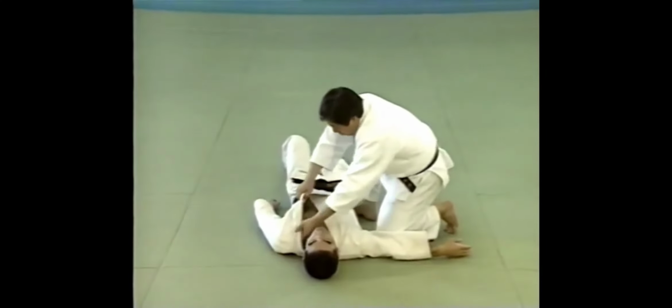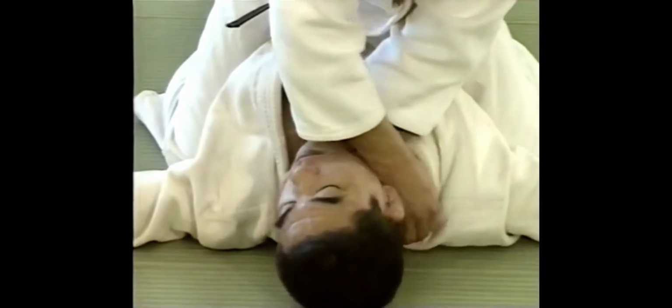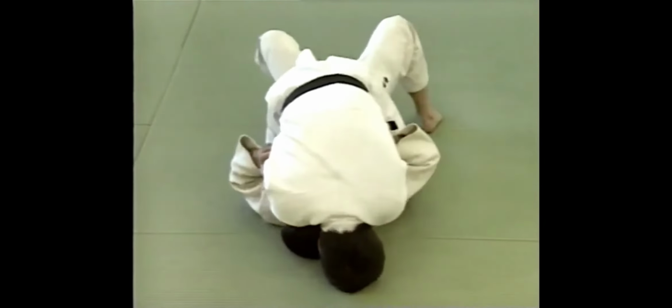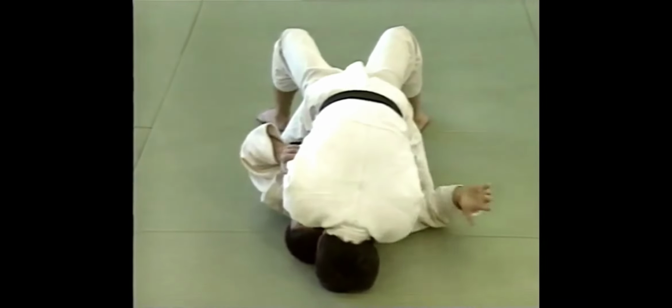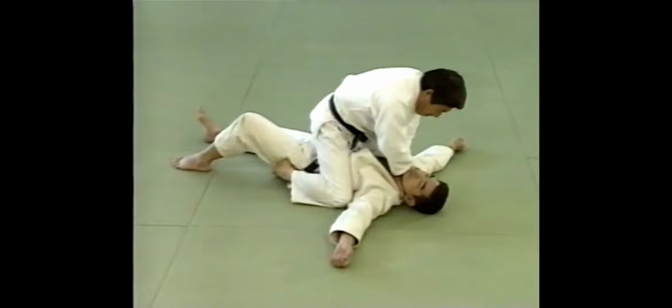In Kata Juji Jime, you cross your wrists and grab both sides of your opponent's collar to choke him by applying pressure to his neck. What makes it different from Nami Juji Jime and Gyaku Juji Jime is that the palms of both hands are facing each other. Lean forward and pull him towards you while applying the choke.